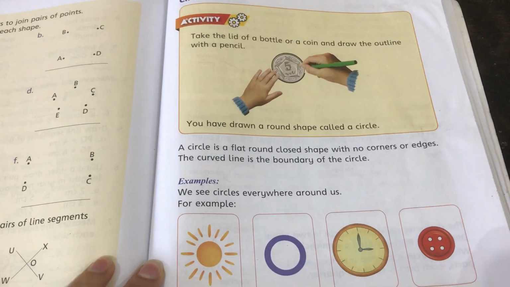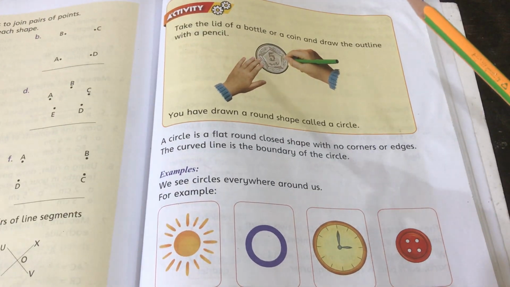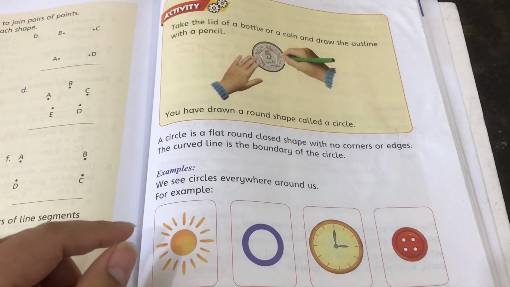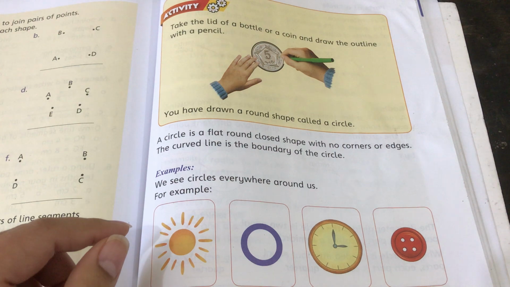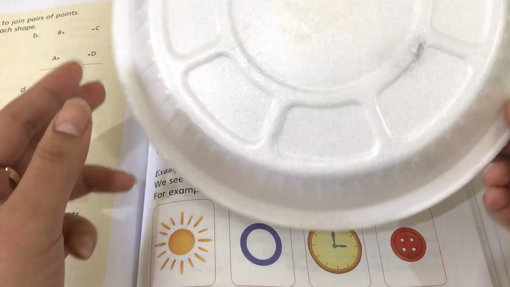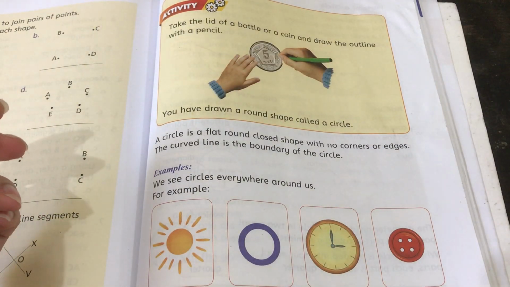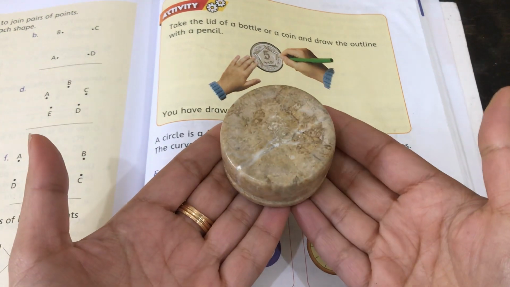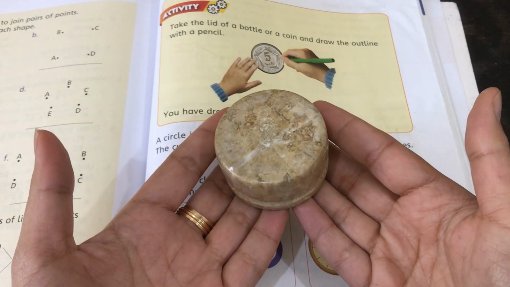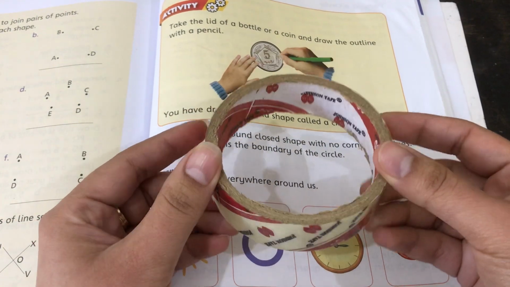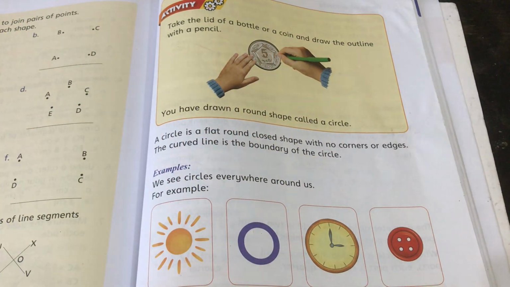Students, you can see many round things in your surrounding. You can see a coin of 5 rupee. You can see a disposable plate. This is also a round shape, right? You can see this paperweight is also a round shape. This scotch tape is also a round shape. You can see many round shaped things in your surrounding.